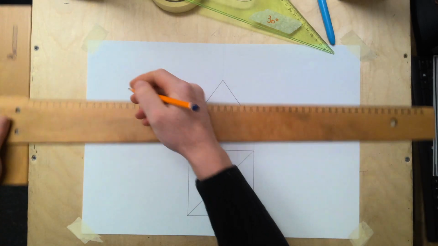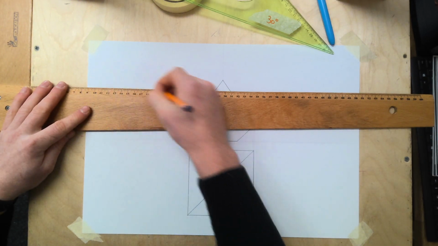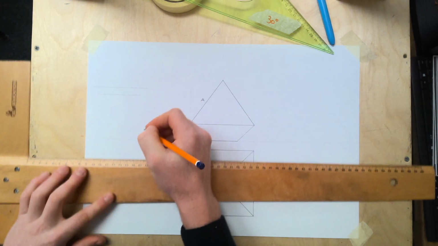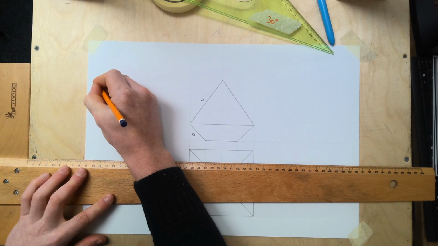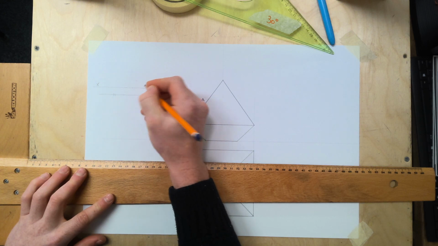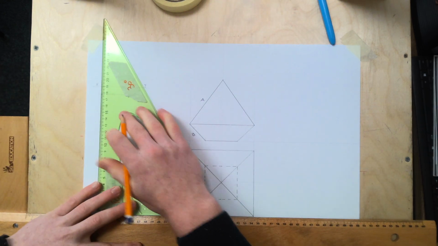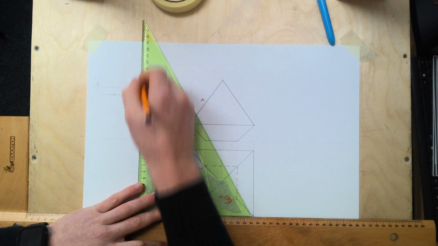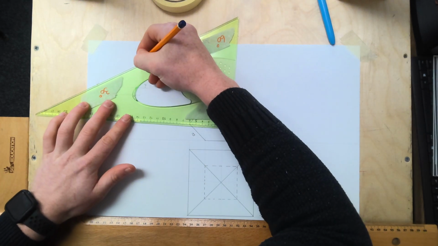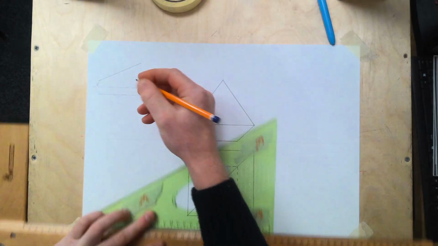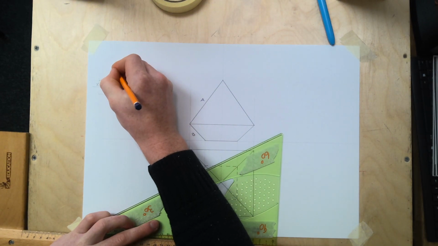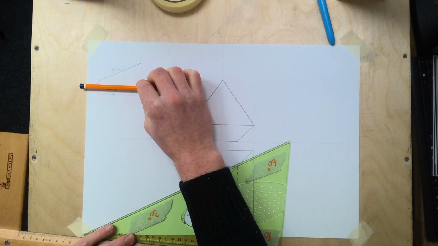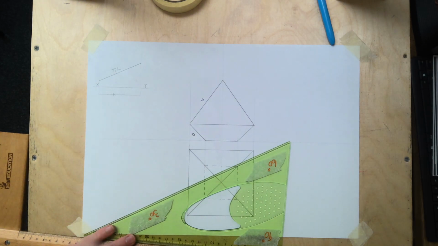If we remember what we learned today, when one of the lines is parallel with the XY line, in the other view, in elevation, it's a true length. So when a line is parallel with the XY line, the next view is a true length.